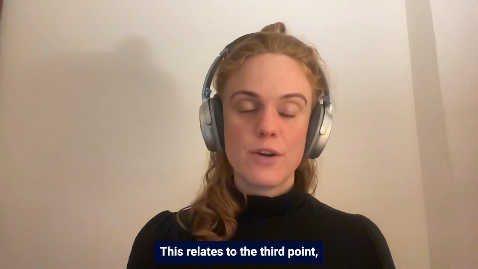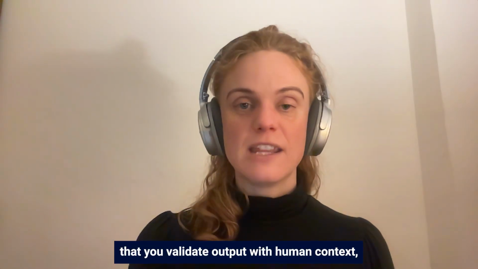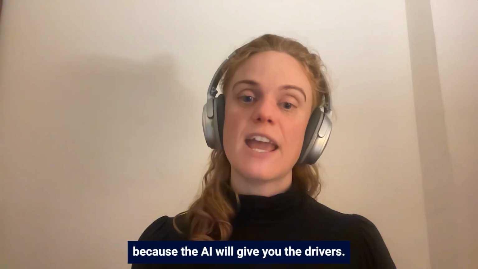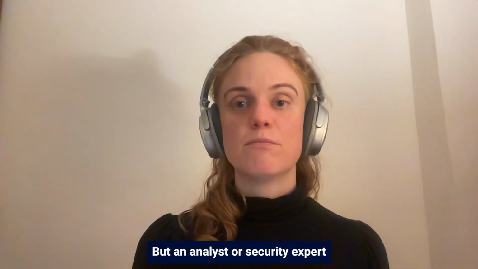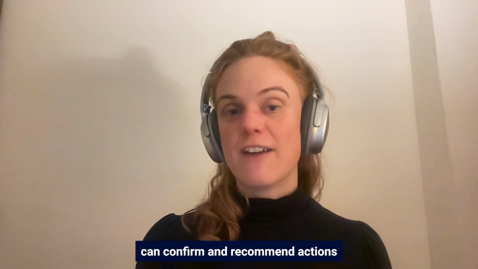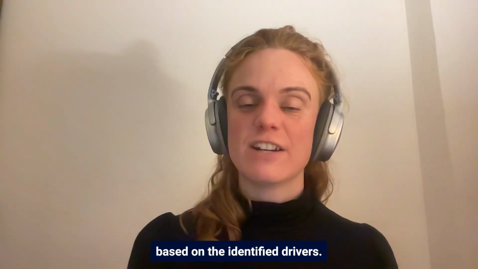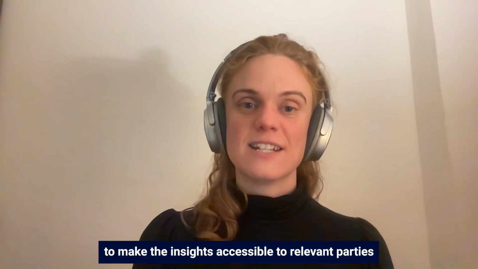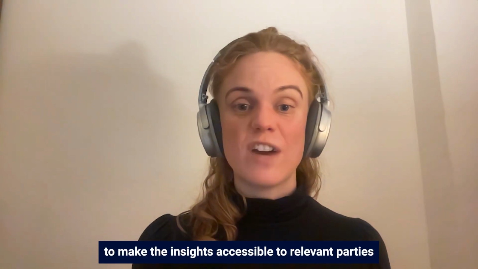This relates to the third point, which is that we recommend that you validate output with human context, because the AI will give you the drivers, but an analyst or security expert can confirm and recommend actions based on the identified drivers. Then it's quite important to make the insights accessible to relevant parties.